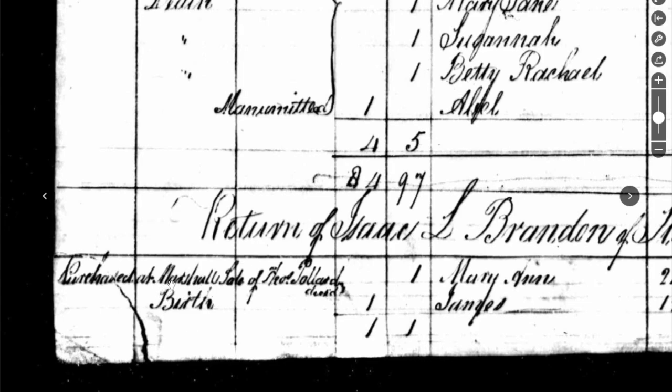And then the second person was not purchased at that sale. He was somebody who was born when his mother had already been purchased by Isaac Lopez Brandon. So that tells us that she must have been purchased sometime before James was born, so in 1831 or 1832.